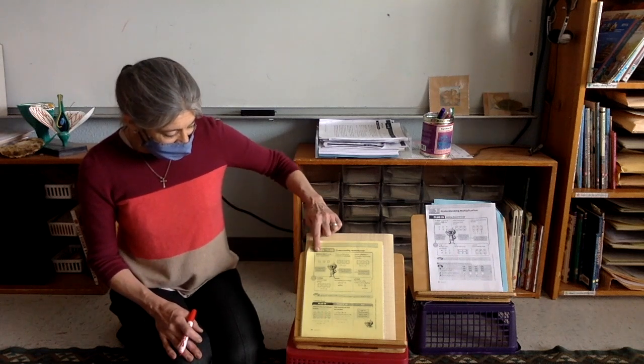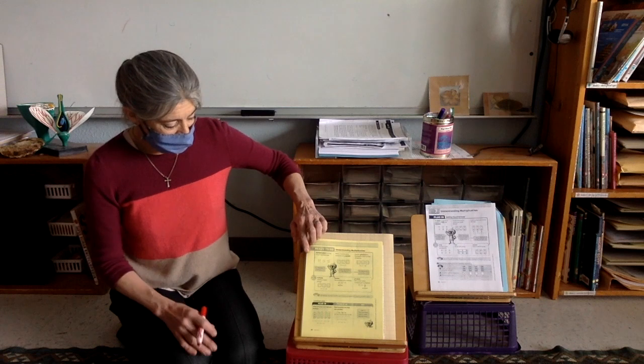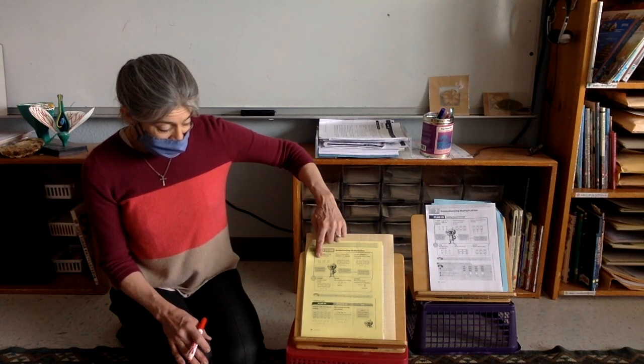Now flip your whole packet over. Here it's going to start really talking about multiplication. Multiplication is equal groups. So here there's 3 groups of what? 4. 3 groups of 4.